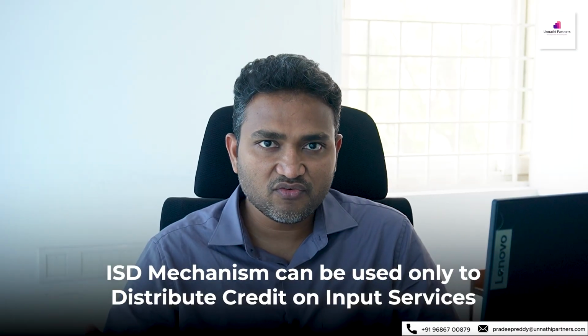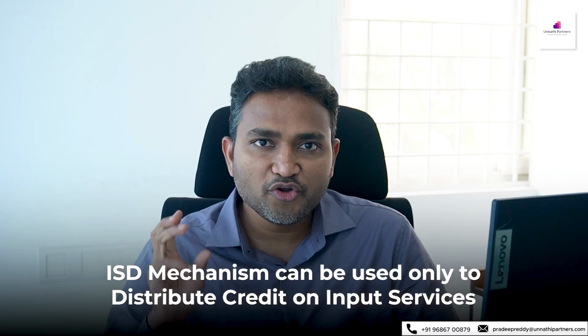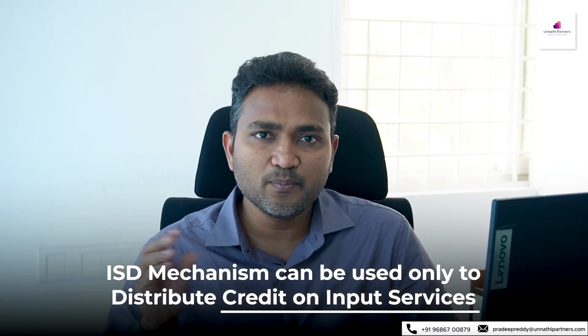Whereas the ISD mechanism can be used only to distribute credit on input services but not for goods. And even those input services should have been obtained from a third party. Therefore, internally generated services, be it the salary cost of the employees of the head office or any other support from head office, cannot be distributed through ISD.